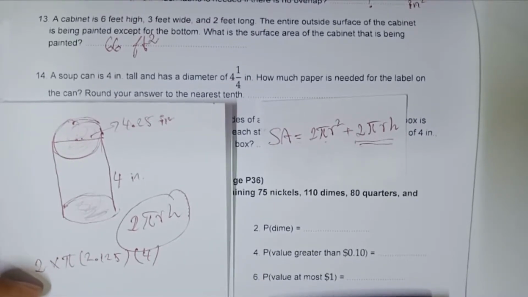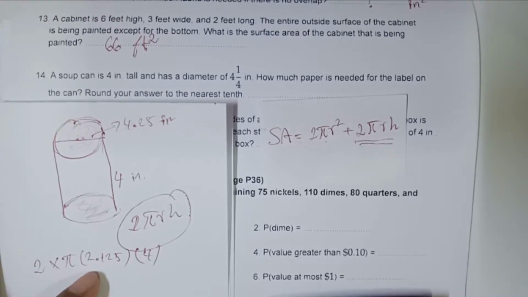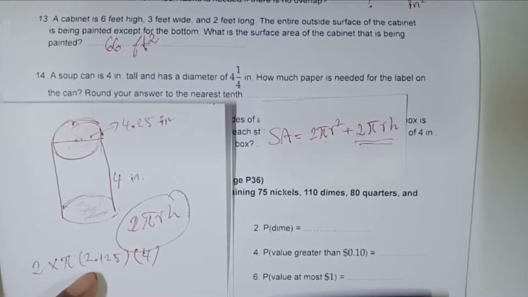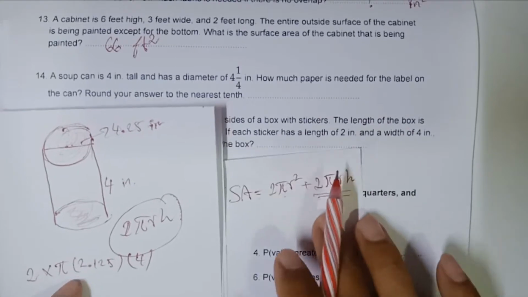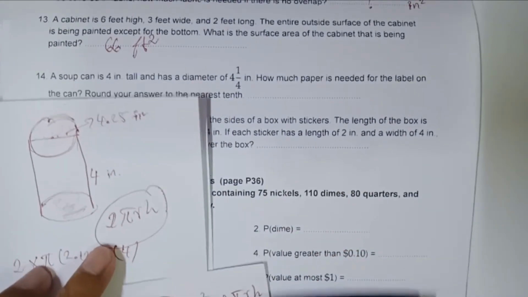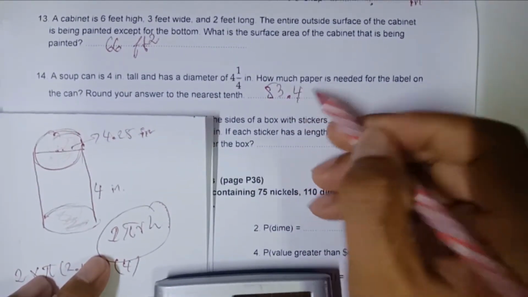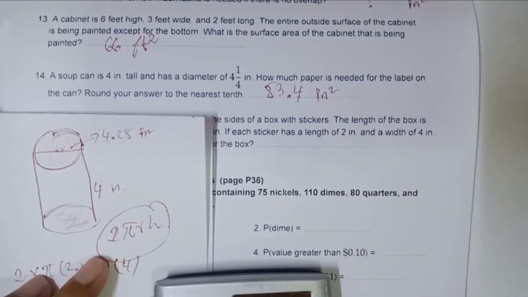So let's multiply this together. 2 times pi times 2.125, and you times again by 4. That will give you 53.4. This is in inches, so square inches. So the answer for number 14 is 53.4 square inches.